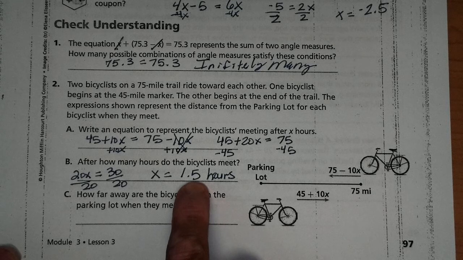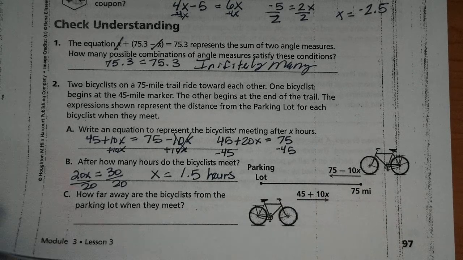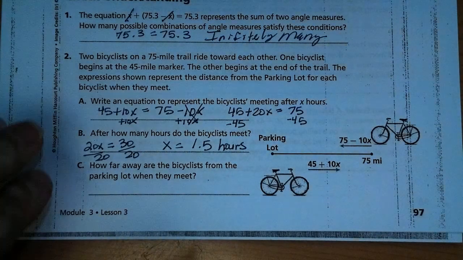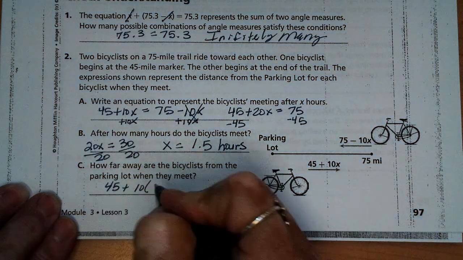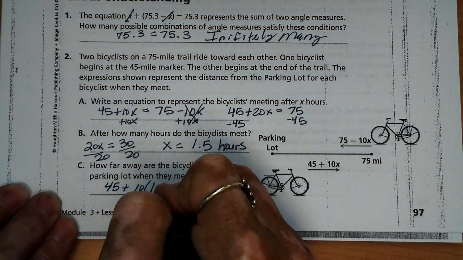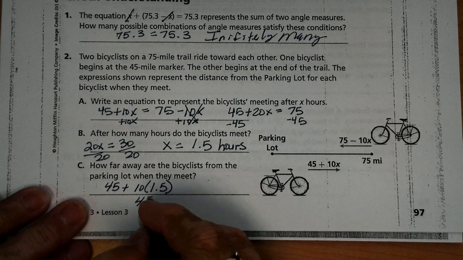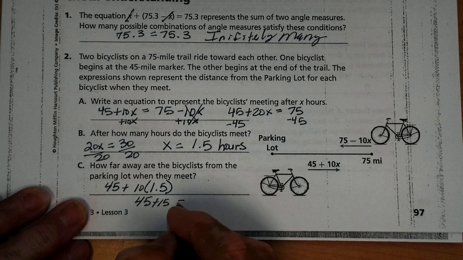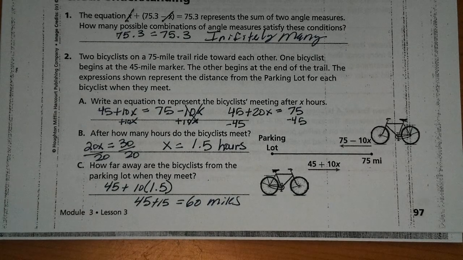Well, if x is 1.5 hours, substitute it into one of the equations, and you should get 15 for the 10x term. So 45 plus 15 would be 60 miles.